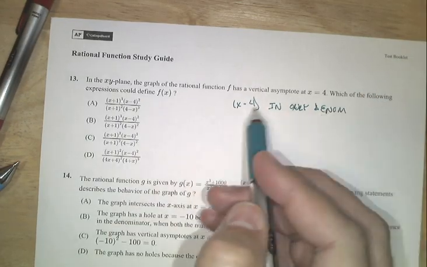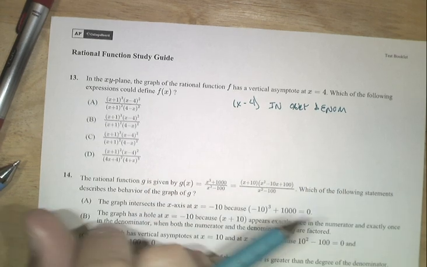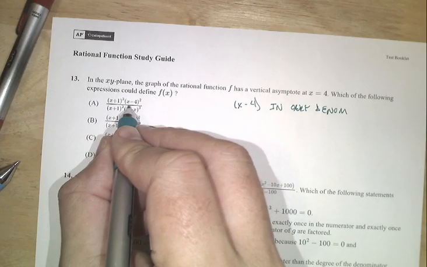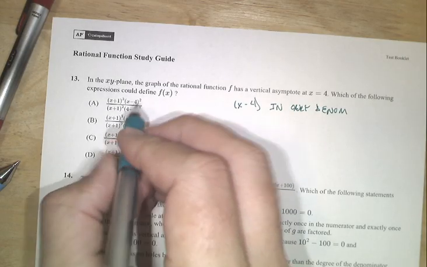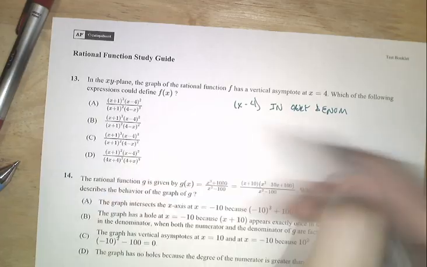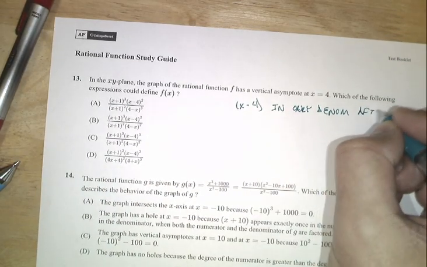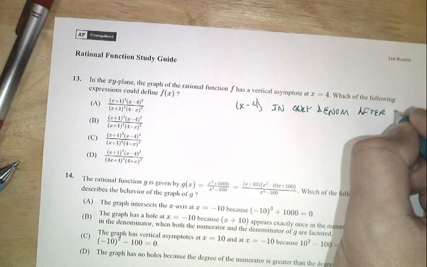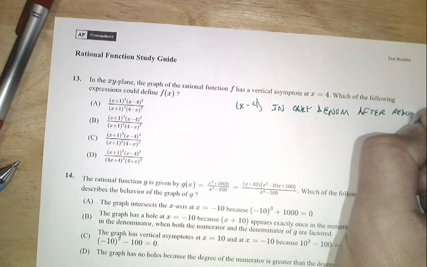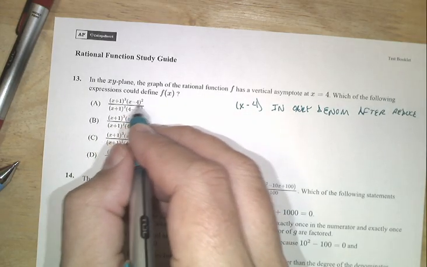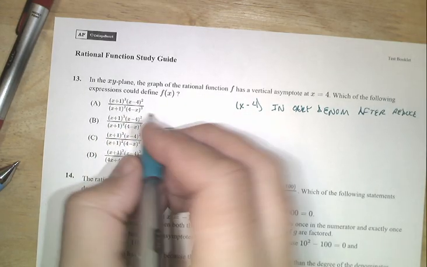Right? Yep, x minus 4 should be in the denominator and only the denominator. So let's look at A first of all. First of all, I have x minus 4, well, after it's simplified. After reduction, after you reduce it. So here I have an x minus 4 on top, so that might not work, but let's see.